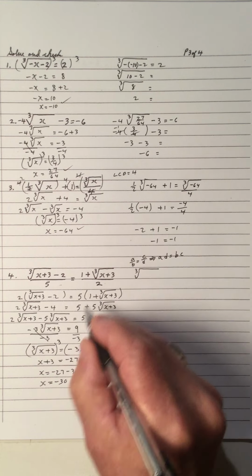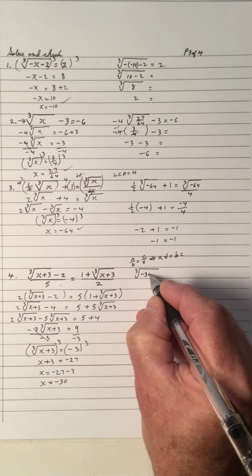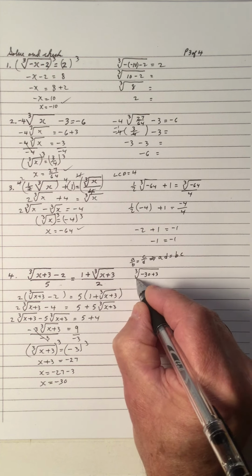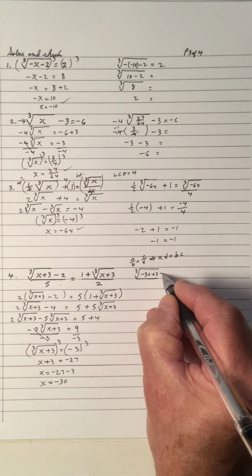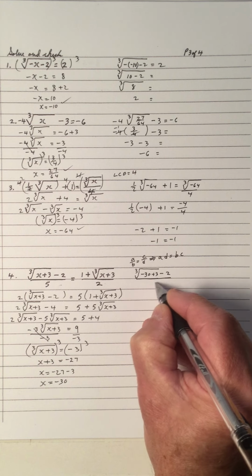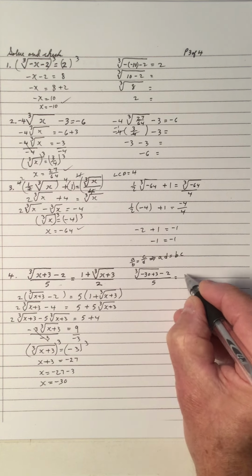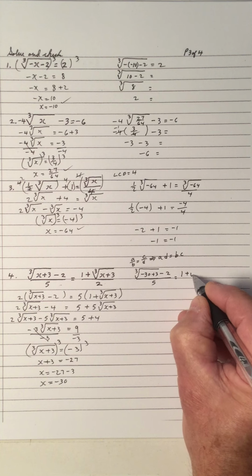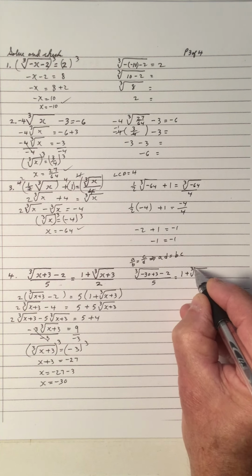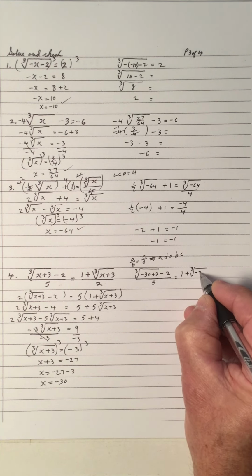Cube root, x is negative 30, minus 2. 1 plus, and again we're substituting in negative 30.